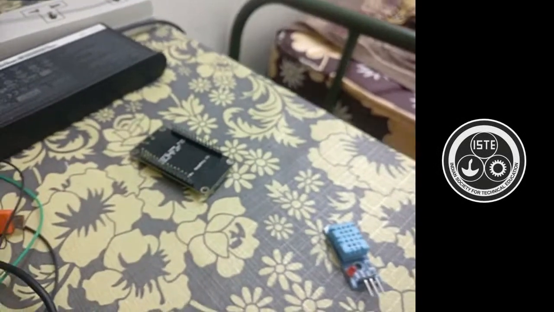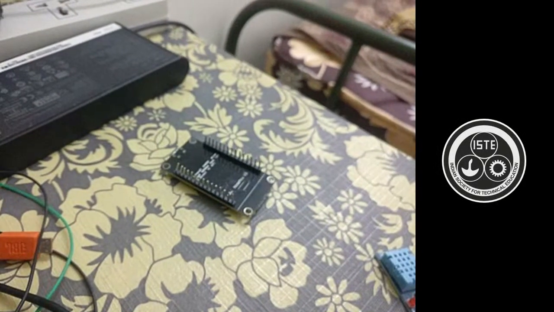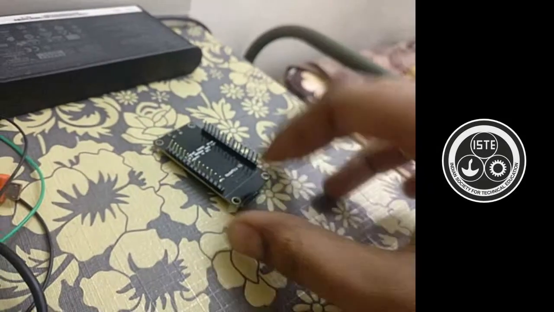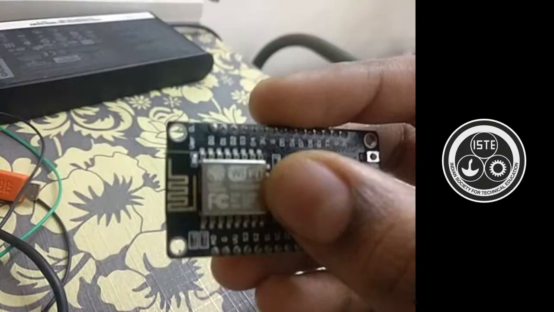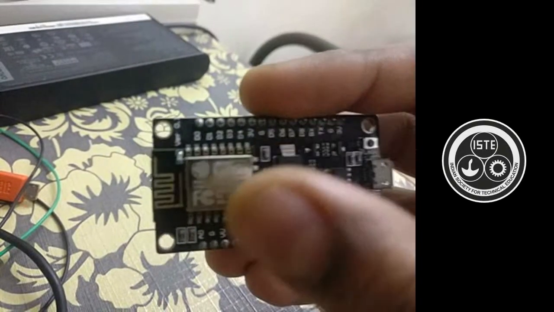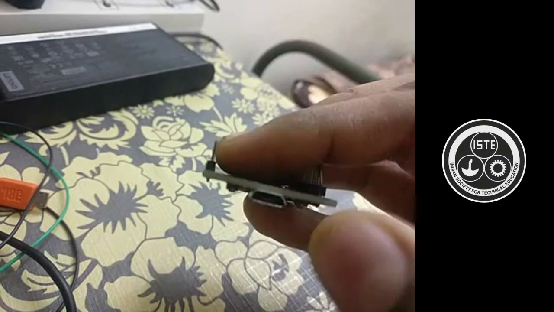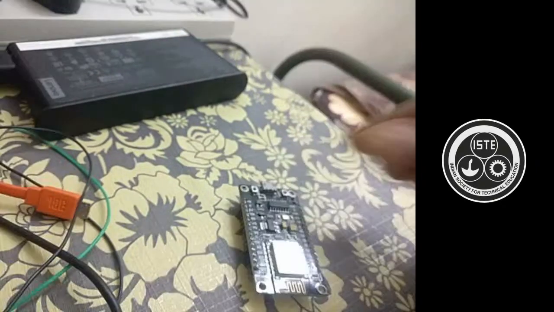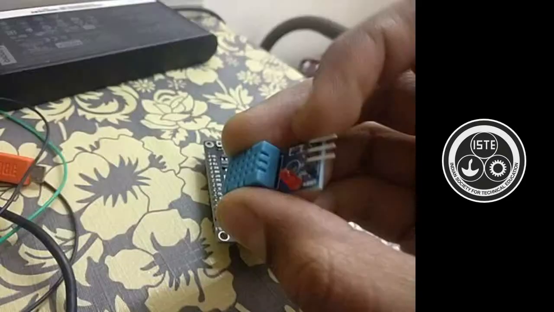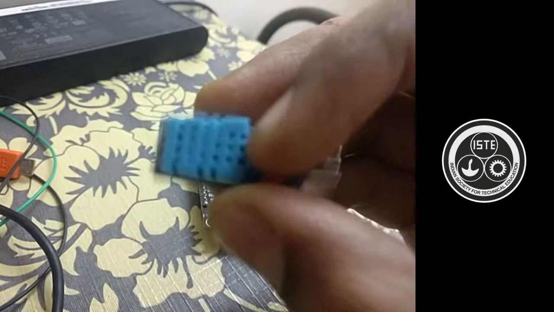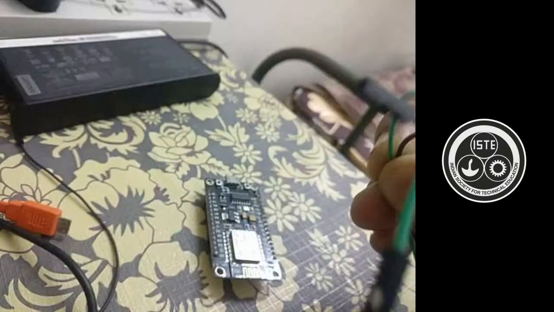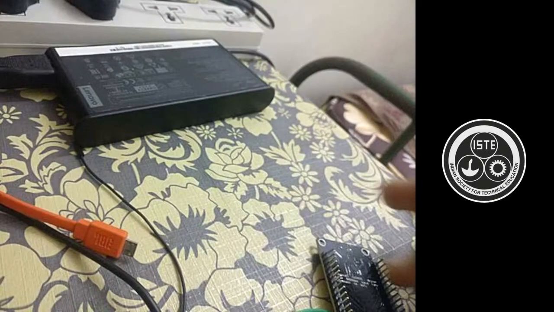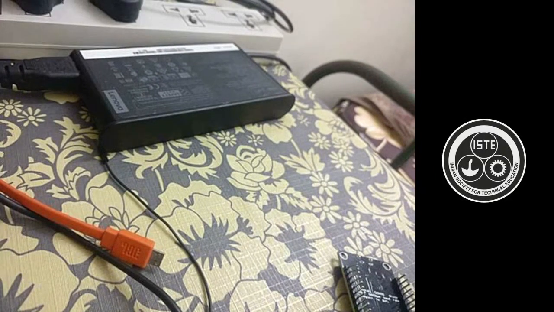So I hope now my camera is visible to you. Here you can see this is the NodeMCU module. Here you can see the Wi-Fi ESP8266 chip, the USB port and the digital pins. Here you can see the DHT11 sensor too. See, it has a sensor and 3 pins. So I need to connect these 3 pins to the NodeMCU, right? For that I will be using female to female jumper wires, because these two things have header pins.